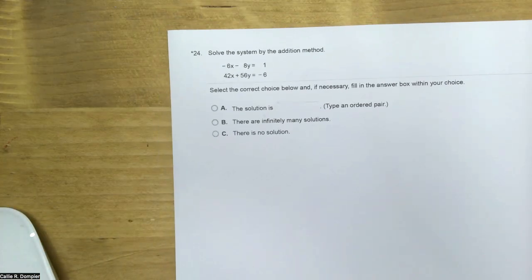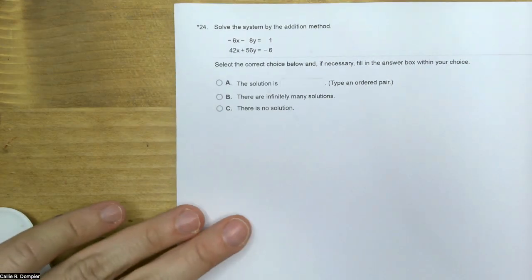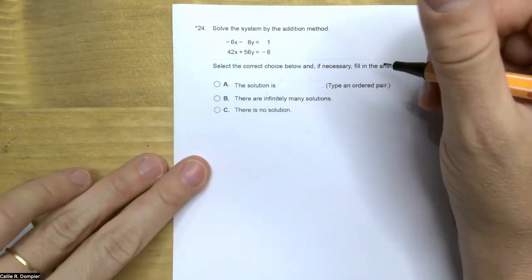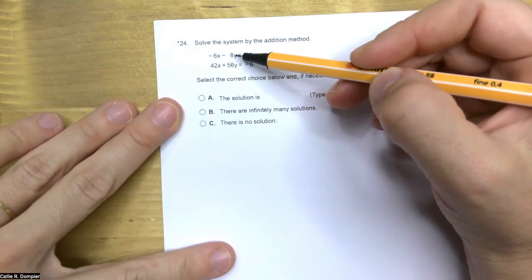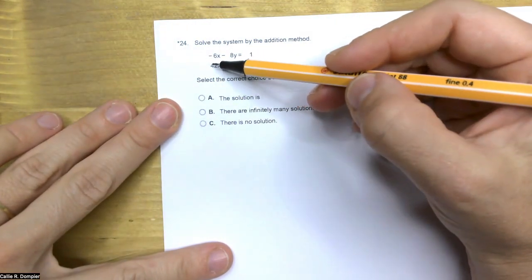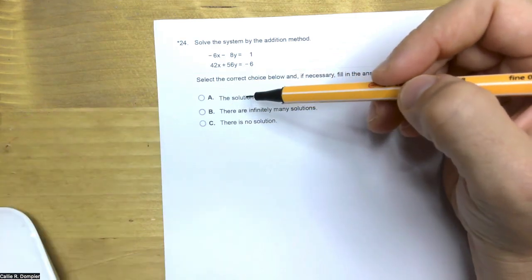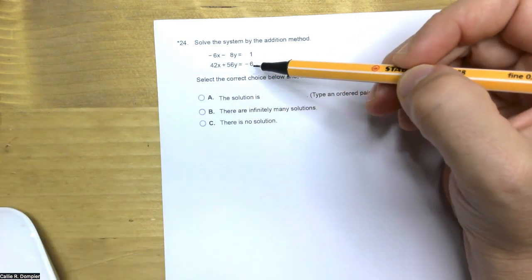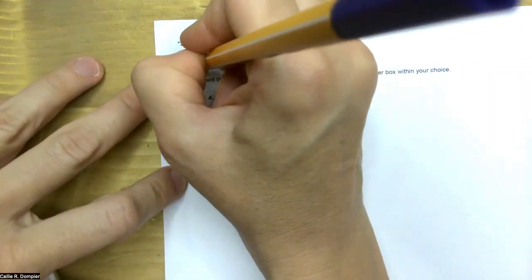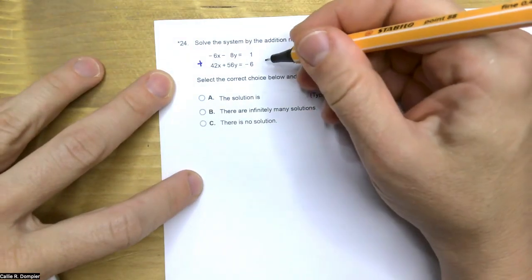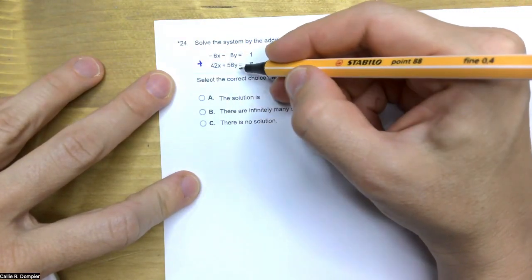Last one, number 24. Solve the system by the addition method. It does not matter if you use the addition method or not, because the exam won't know how you got your answer. But I will do the addition method just because it tells me to, so that you can see it. All right, here we've got negative 6x plus negative 8y equals 1. And then our second equation is 42x plus 56y equals negative 6. The addition method just basically means you're going to add these, right? But you need to add them in a way that eliminates either the x's or the y's, okay?